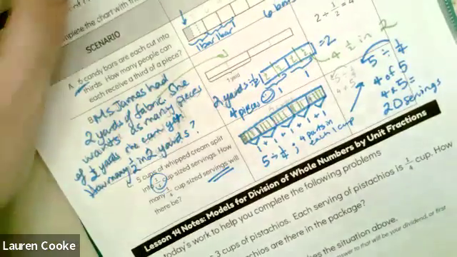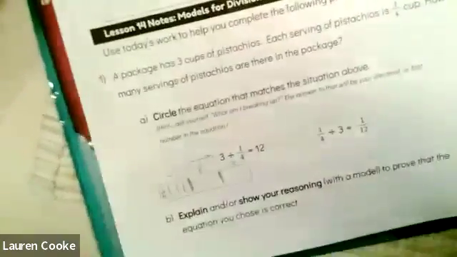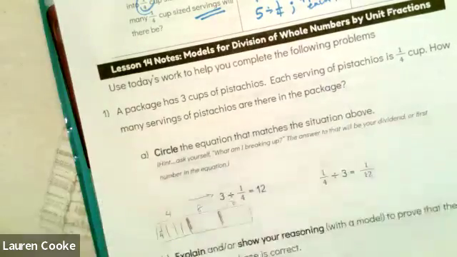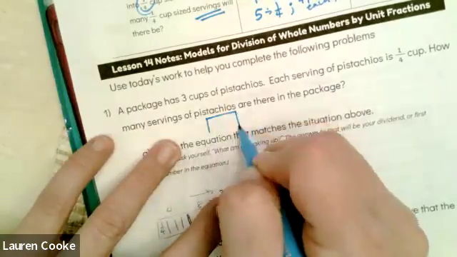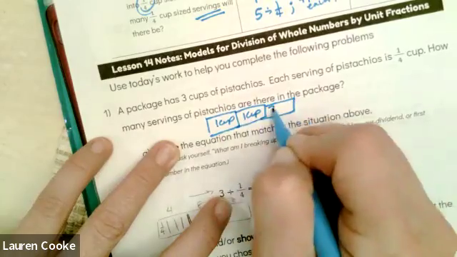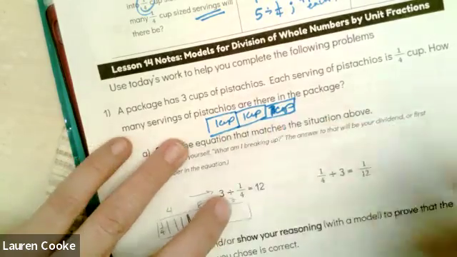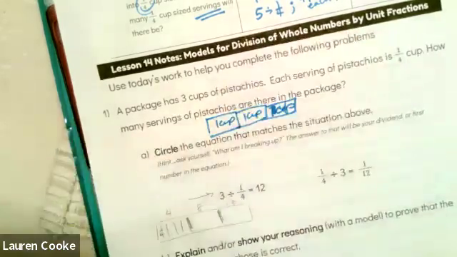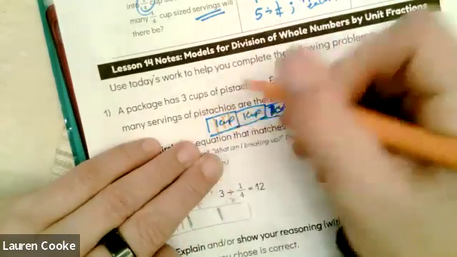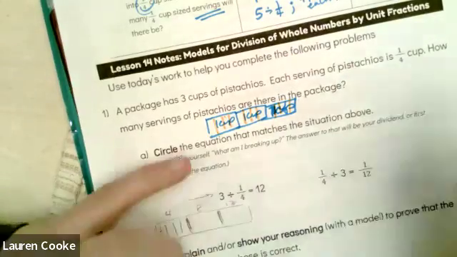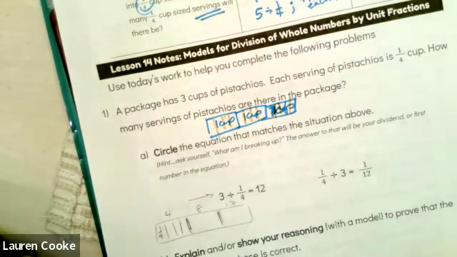Okay. Lesson 14 is more of the same, just some word problems, which I think sometimes makes it a little bit easier. All right. So we have 3 cups of pistachios. Let me just draw that out. 1 cup. 2 cups. 3 cups. No, my bad. I'll write 1 cup here because it represents the 1 cup. All right. And each serving of pistachios is 1/4 cup. So let's split that into 4ths. How many in one of those cups do I have? 4 servings. And if I have 3 cups, it's going to be 12 total servings.